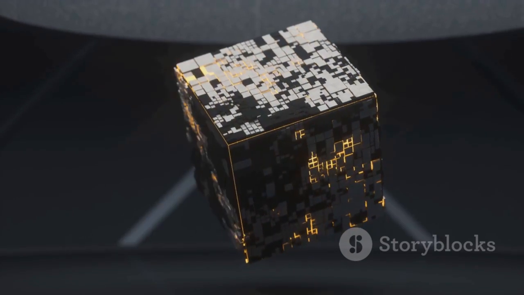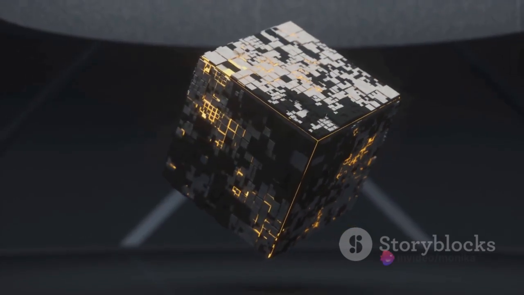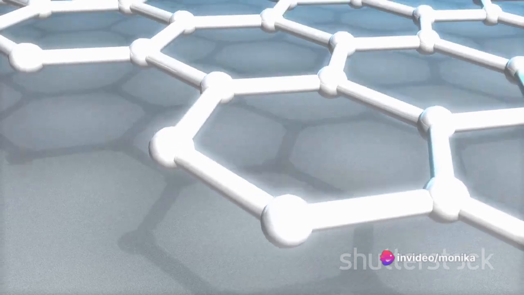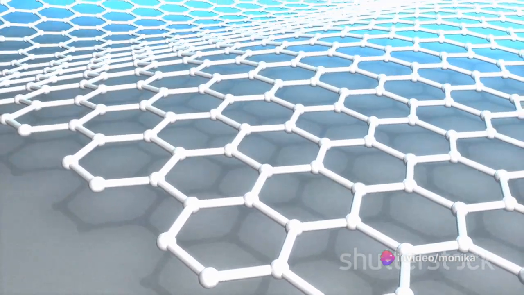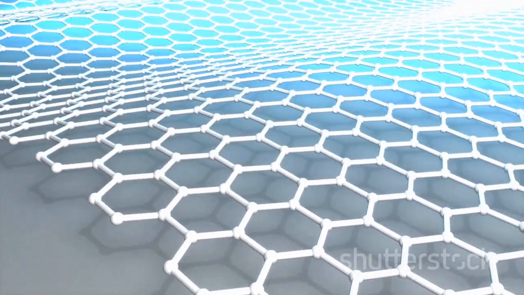Finally, we have the body-centered cubic, or BCC lattice. Unlike the FCC, the BCC unit cell has an extra atom positioned right at the center of the cube. This unique arrangement results in materials that are denser and stronger, yet more brittle compared to their FCC counterparts.